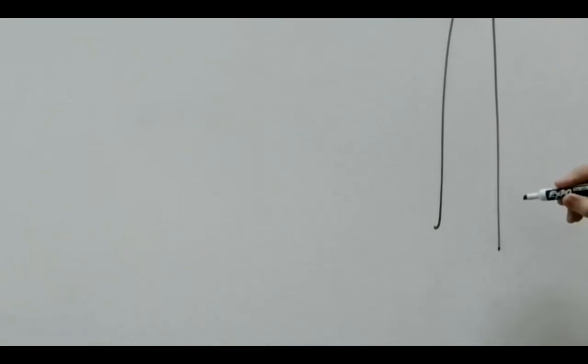Okay, here we go. This is a telomere. This is the end of a DNA strand. This is another end of a DNA strand here, and I probably drew it too high.